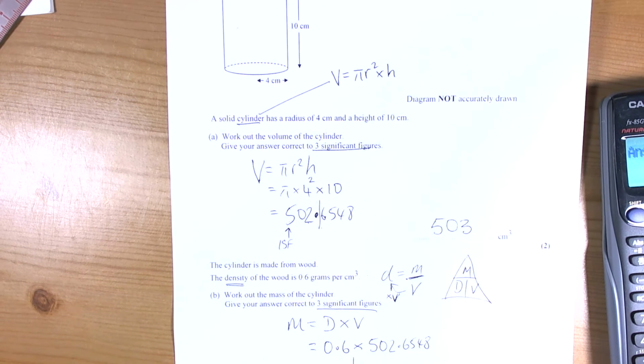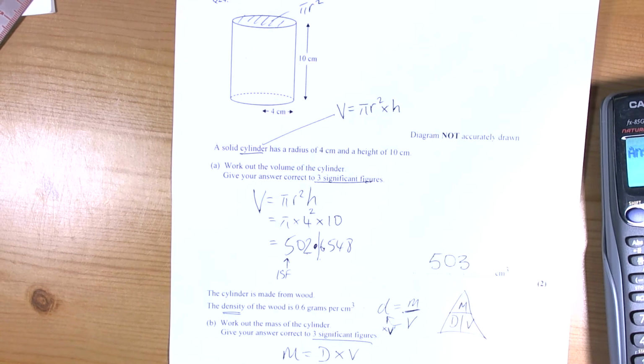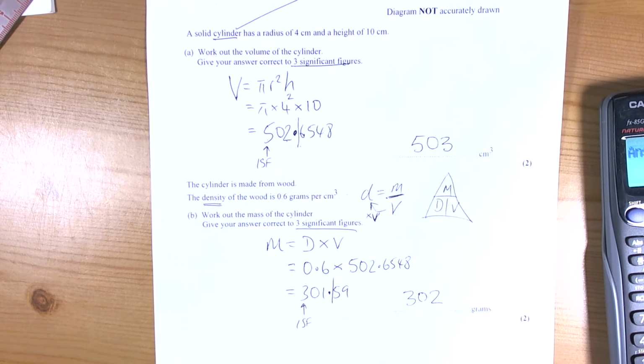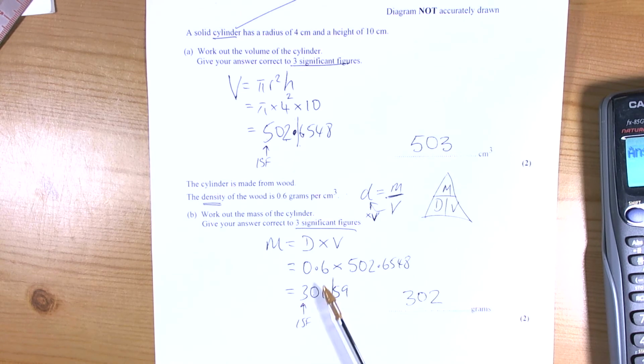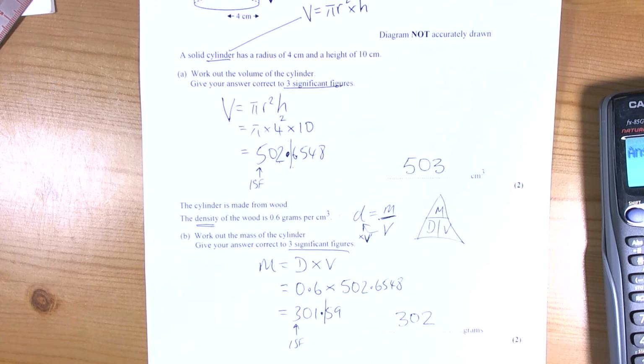Okay, so that's a quick recap of volumes of cylinders and how to find the mass of an object using the formula density equals mass over volume. All these formulas, remember guys, you've got to remember, so make sure you're practicing them.